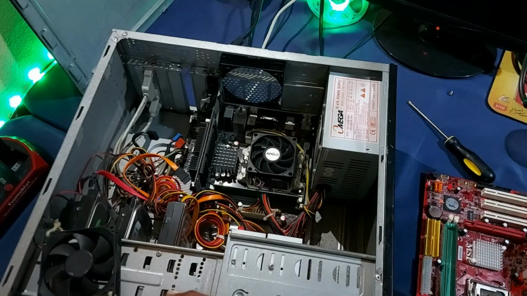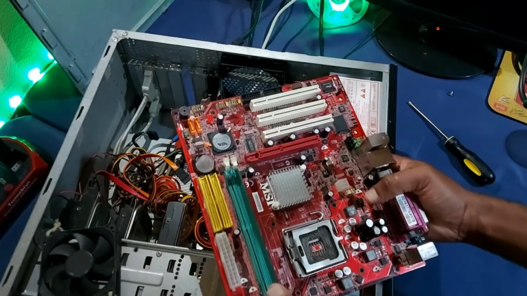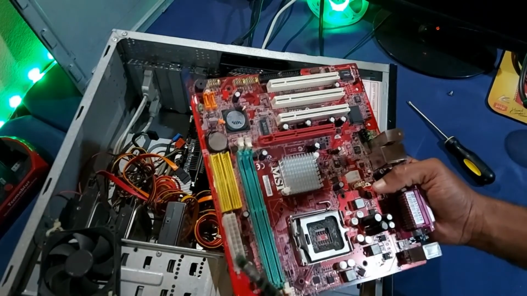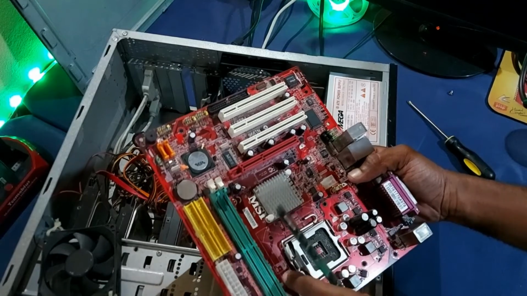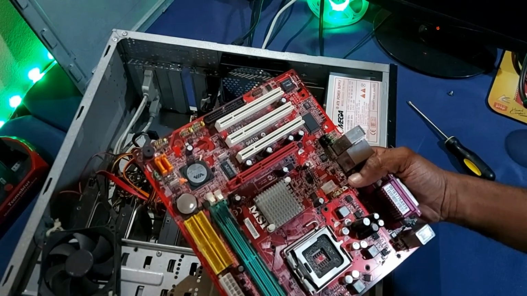You also need to consider how many slots your motherboard has. In this case, this is an old motherboard I'm using for demonstrations. This has two, which means that it can take a maximum of two sticks of memory.